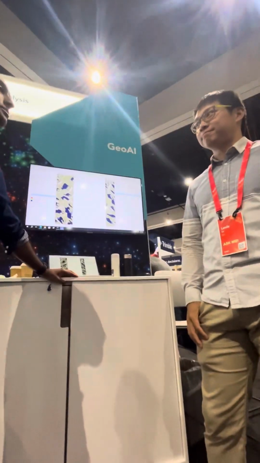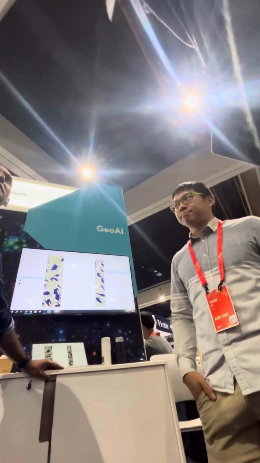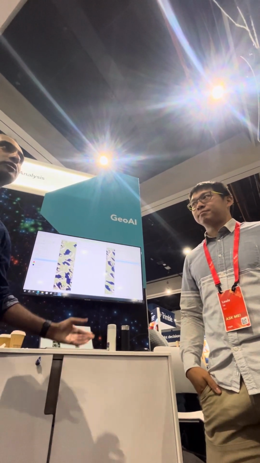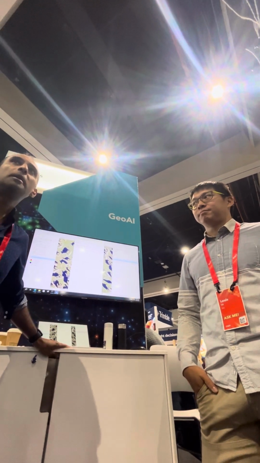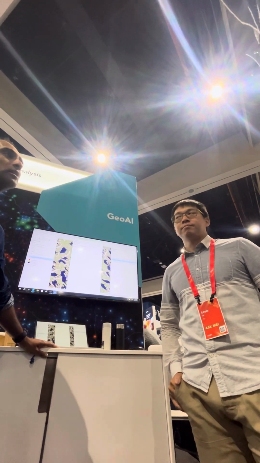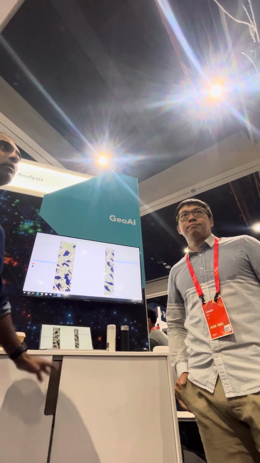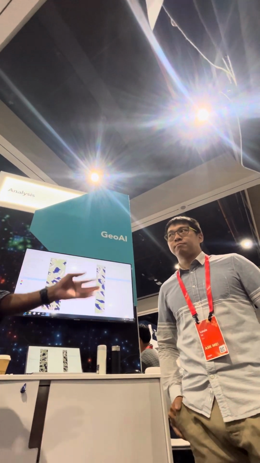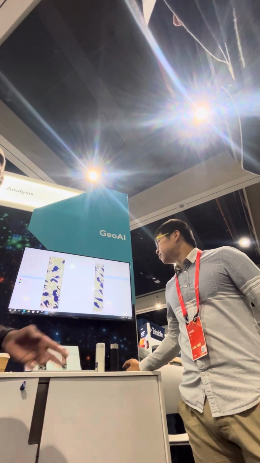Yeah, we can do a lot of things. This is the imagery section. In terms of imagery, we can do feature extraction. You can extract features from a map, from an image. Like you want to find your car, a boat, people. We can do that. We can classify your imagery. Like if you have imagery and you want to find out the roads, where the vegetation is, what kind of surfaces are there, we can do that.